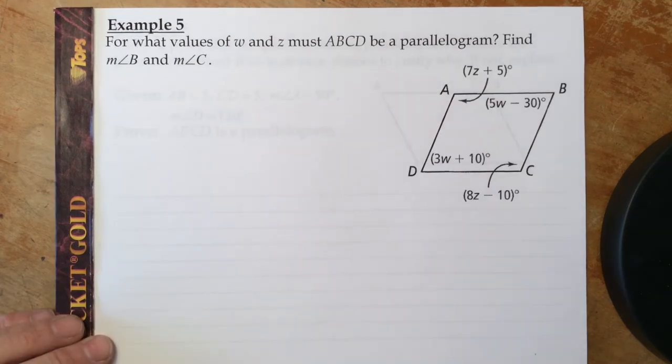Example 5. For what values of w and z must quadrilateral ABCD be a parallelogram? Then find the measure of angle B and the measure of angle C. Put this video on pause, and then when you're ready, turn it back on to play to see if you got the right solution and answer.